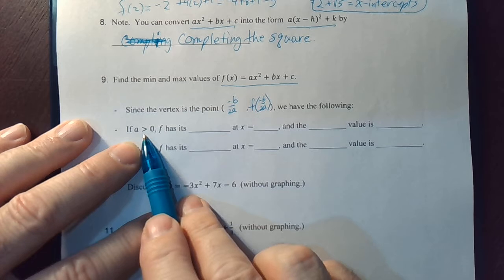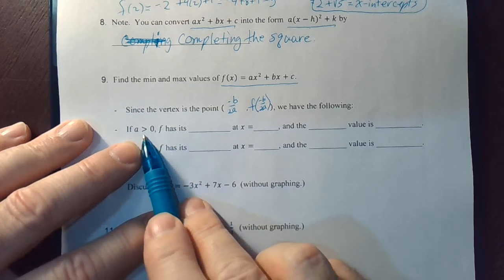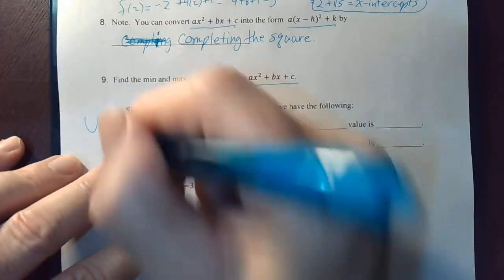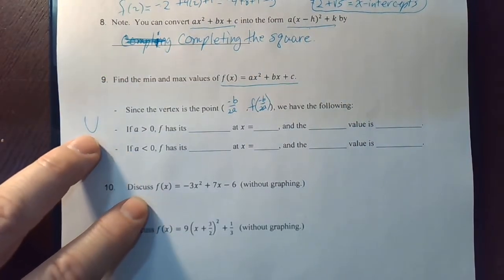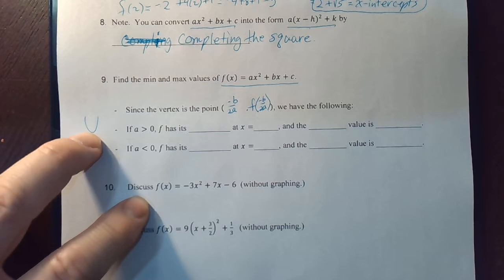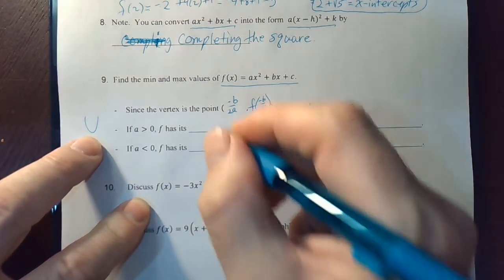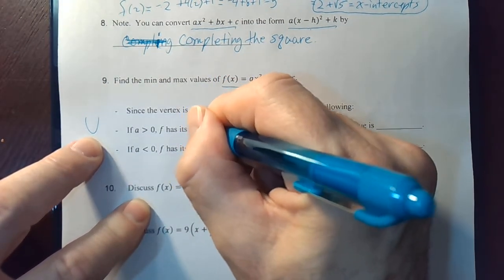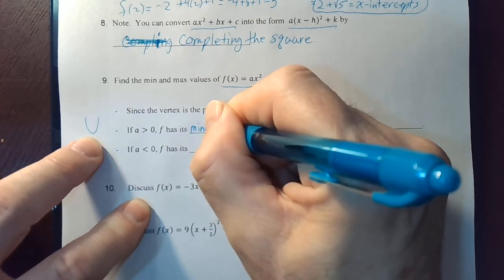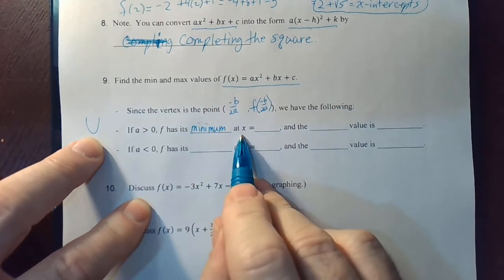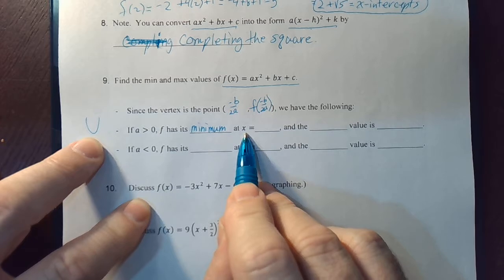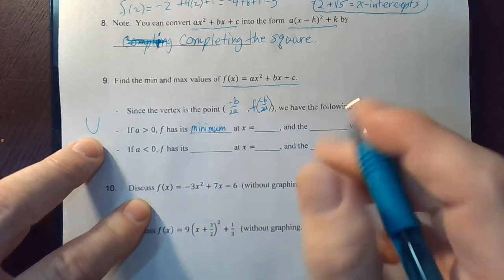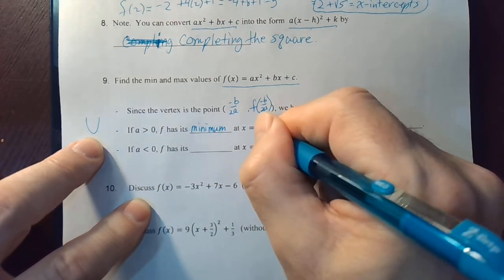If a is positive, what does that mean? It means it opens upward. If it opens upward, does it have a minimum value or a maximum value? It has a minimum value. F has its minimum at x equal wherever the vertex is, negative b over 2a.